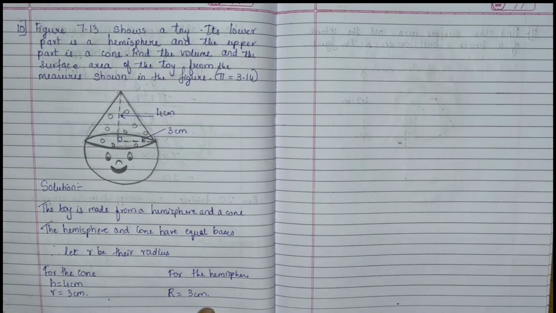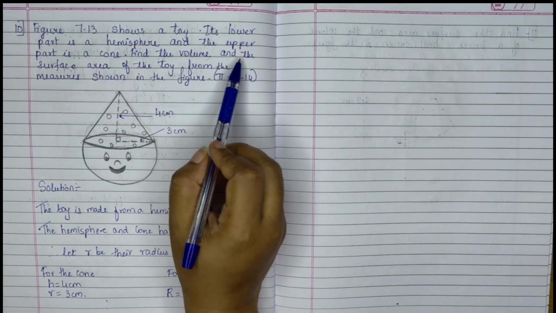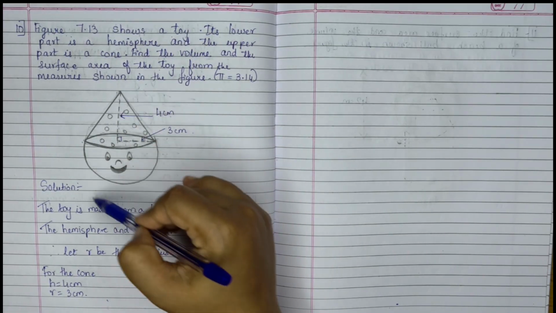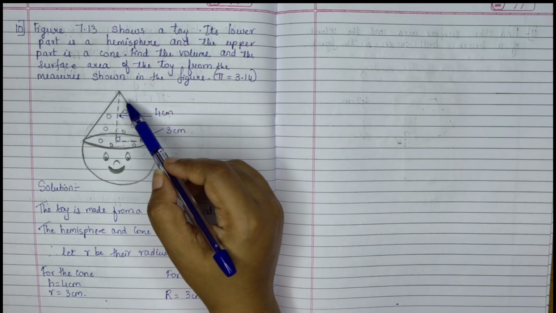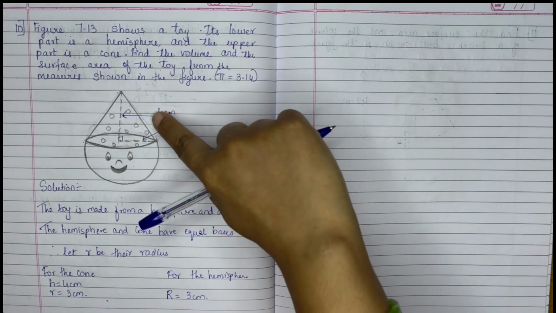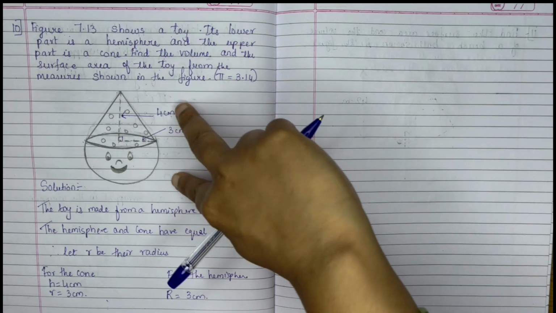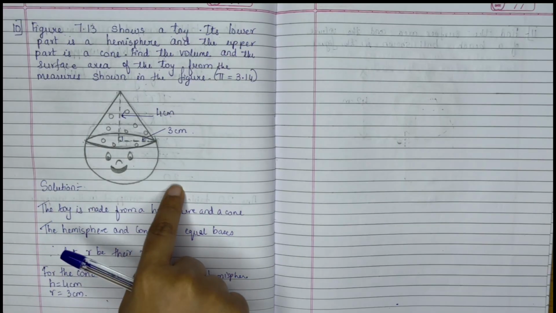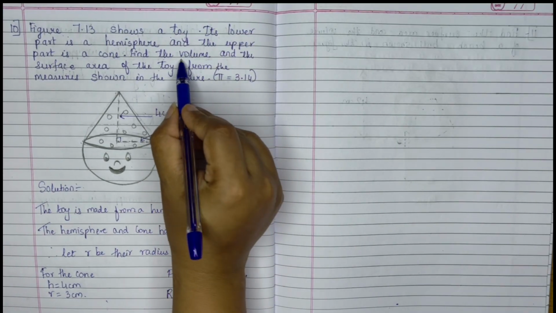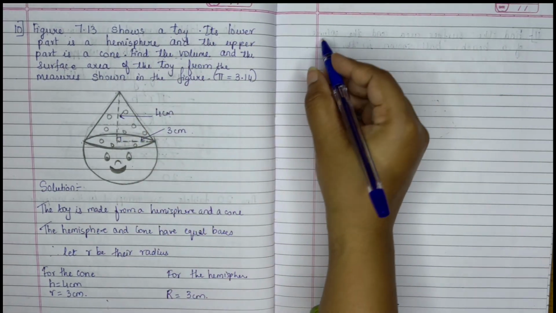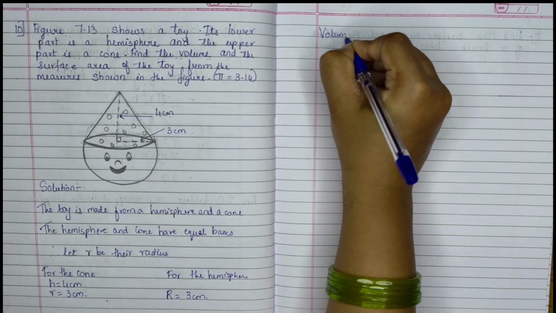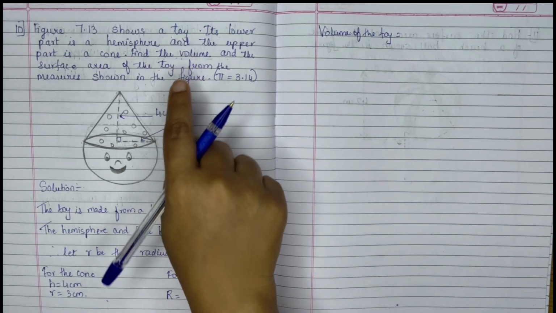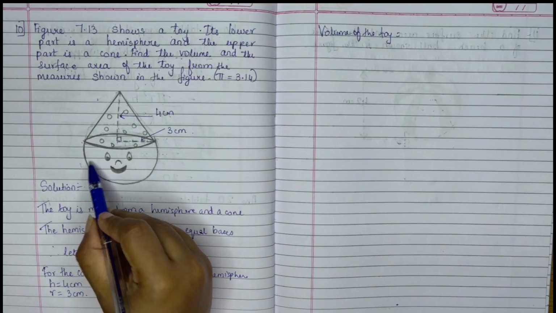Now what they have told us is to find the volume and the surface area of the toy. So first we will find the volume of the toy. The volume of the toy will be volume of the cone plus volume of the hemisphere. When we add them, we get the volume of the entire toy. Volume of the toy is equal to volume of the cone plus volume of hemisphere.